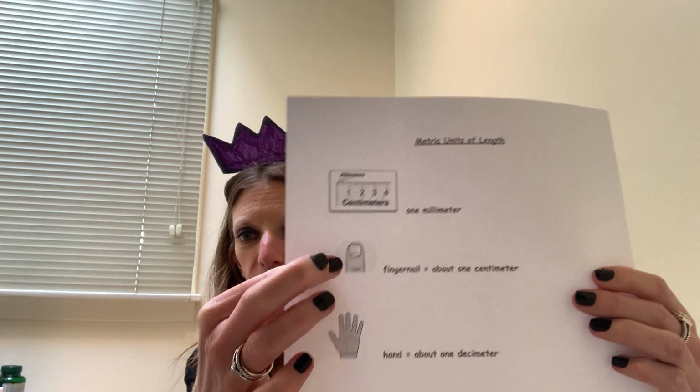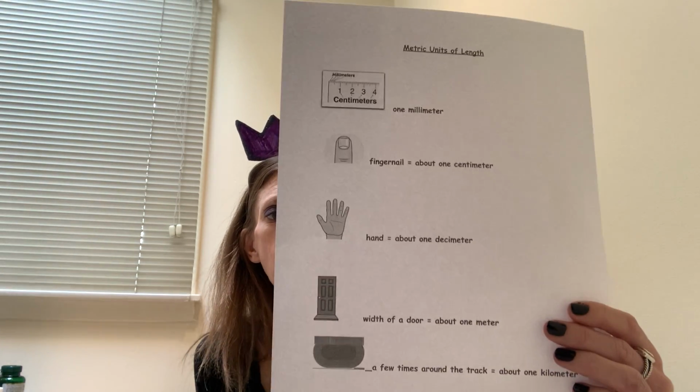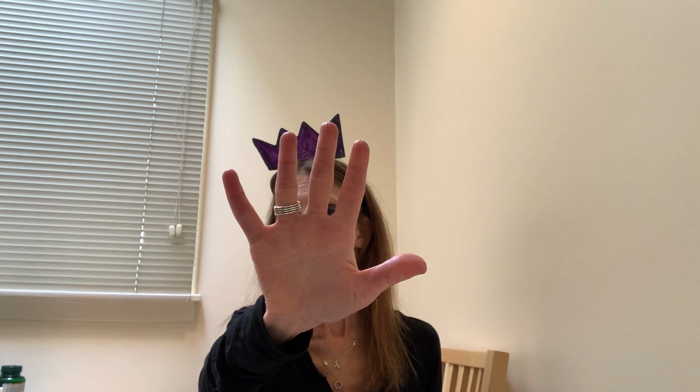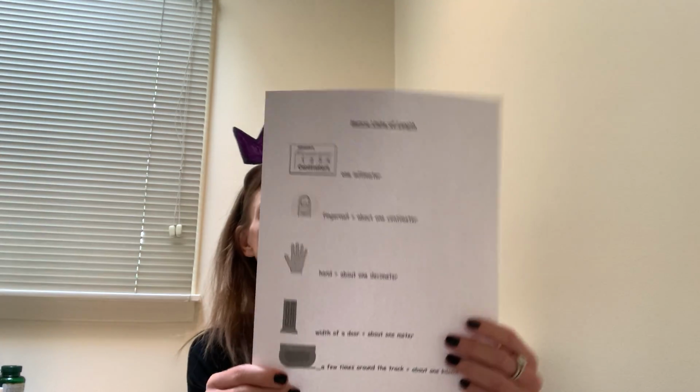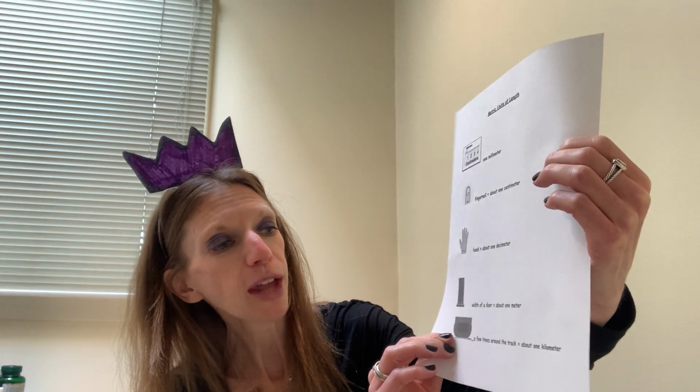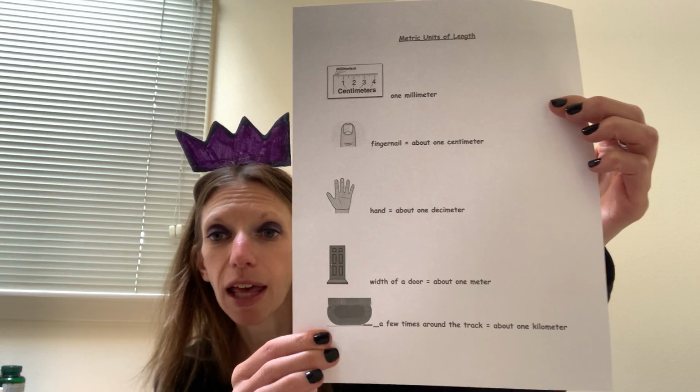I have the picture of the fingernail. Then we have what we call a decimeter. A decimeter is another way to measure, and it's about the size of our hand, so we can use our hand to measure things in decimeters. Then we have something called a meter. A meter is the width of the door, from one end to the other end, like from the doorknob to the edge of the door. So we can measure things using a meter.